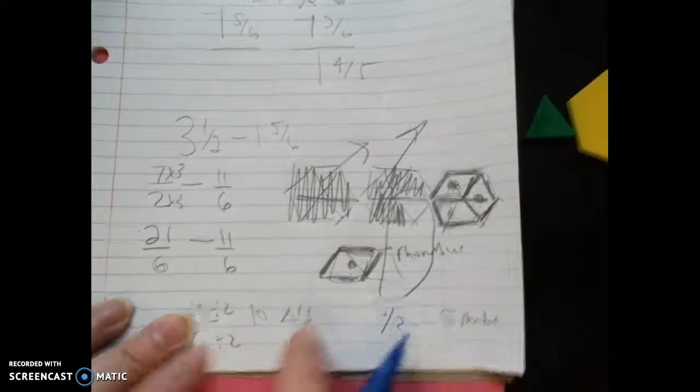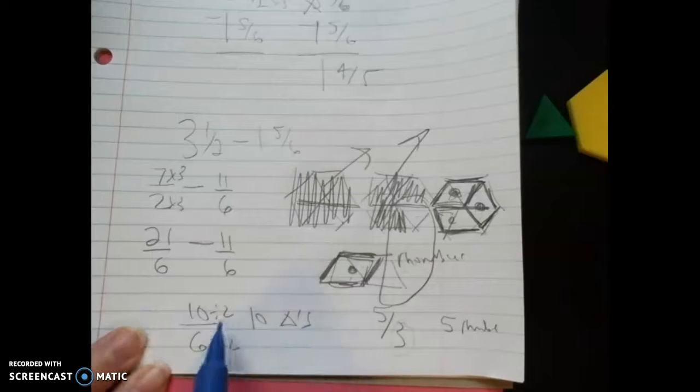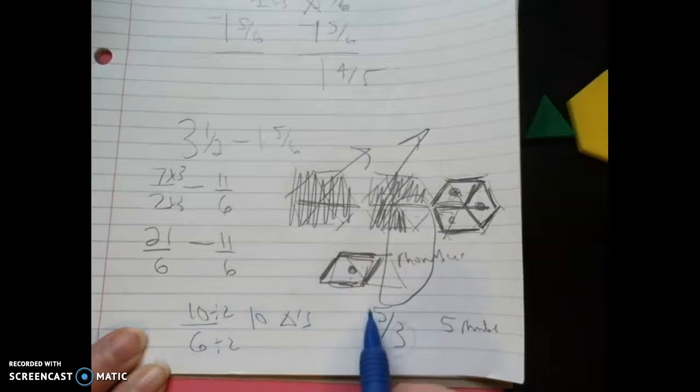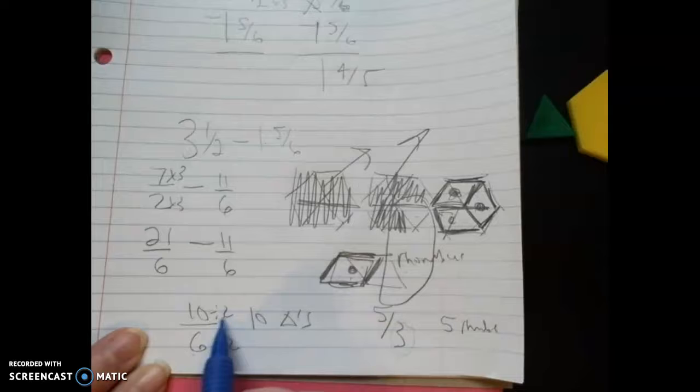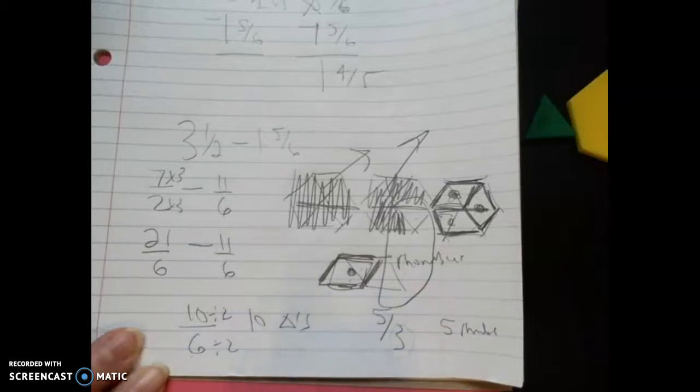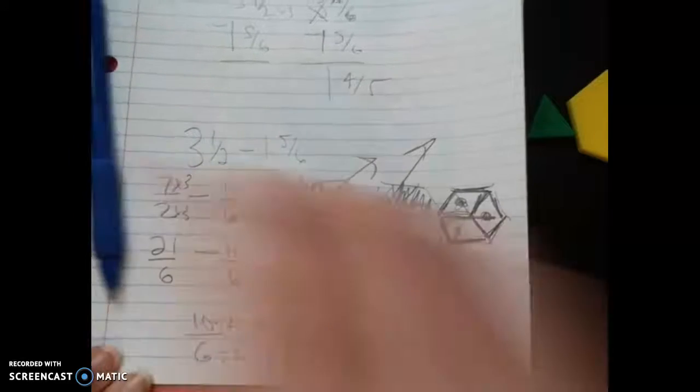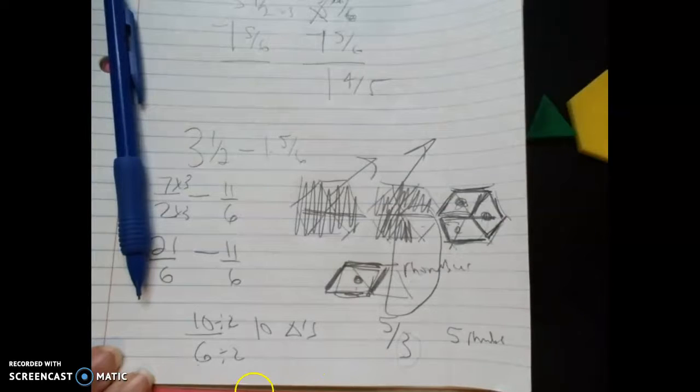Which again, that's what this unit means. So when I simplify, it represents me switching from my 10 triangles, which takes 6, to 5 rhombi, which takes 3. And again, I divide by 2 because there are 2 triangles per rhombus. So that's just that conversion. All right, hopefully that helps on subtraction of fractions and gives you some things to think about.